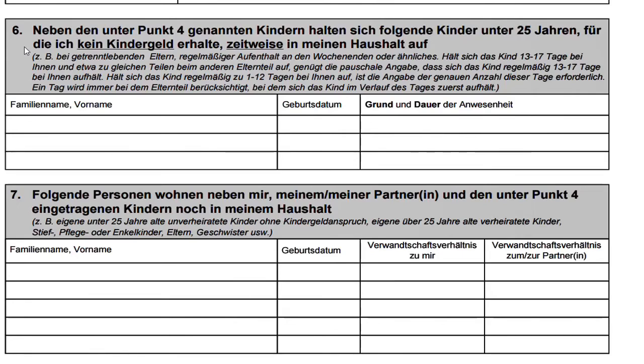For example, in the case of separated parents, regular stays at weekends or similar to that. If the child stays 13 to 17 days with you and about equal days with his or her other parent, it is enough to write that the child stays 13 to 17 days with you.